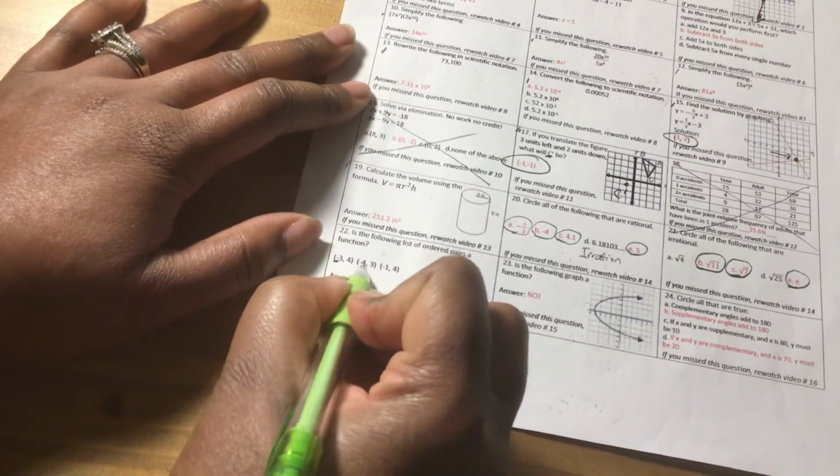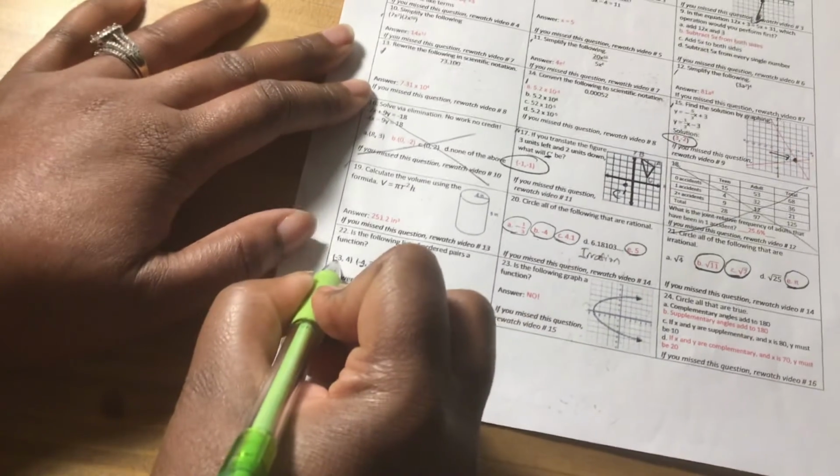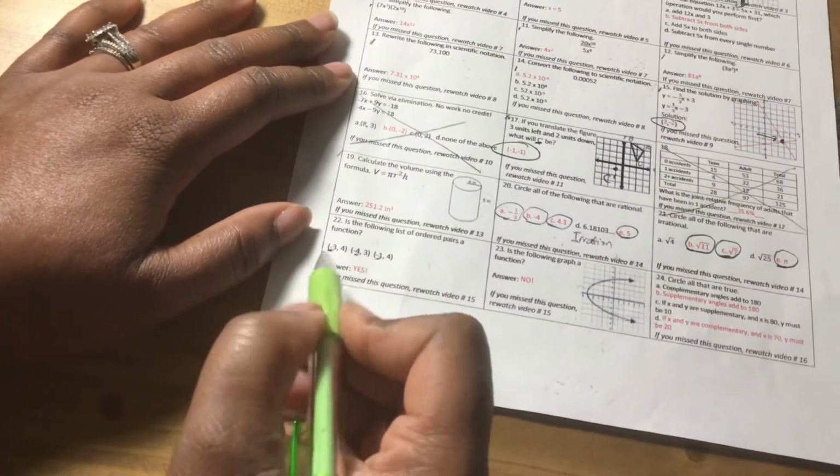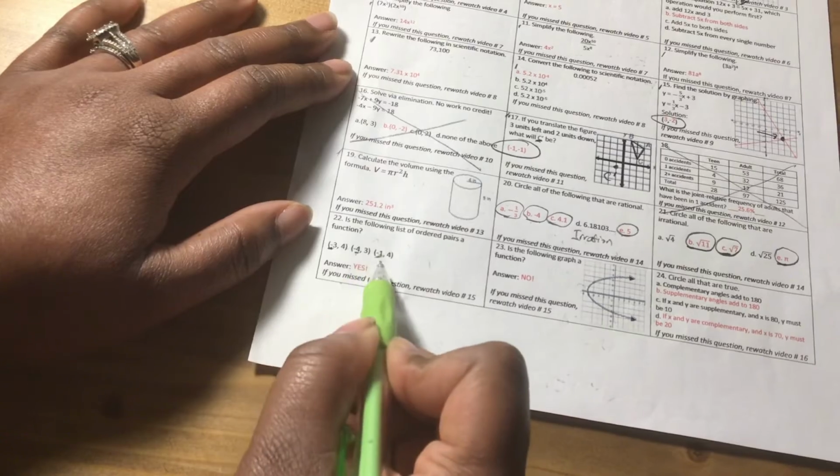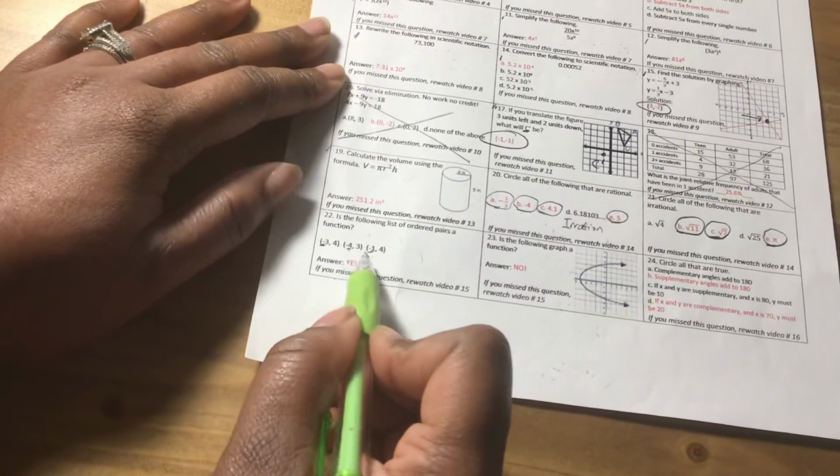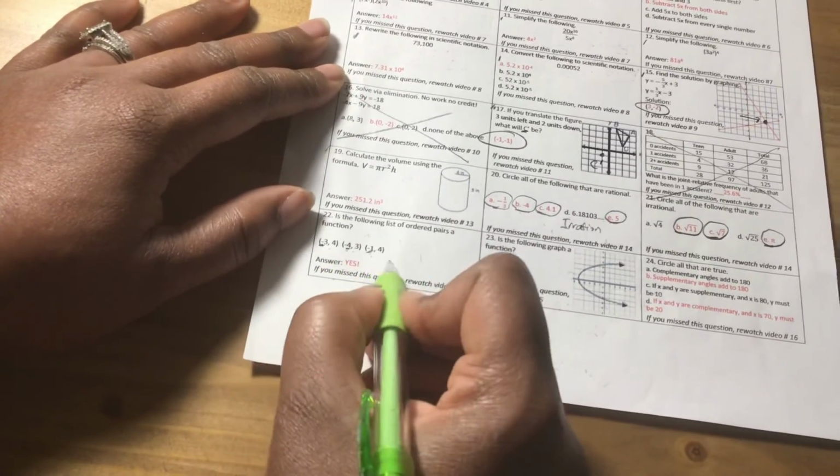All right, so here it says, which of the following is a function? Is this a function? You look at the x's. If the x's do not repeat, it is a function. This x is -3. This x is -4, and this x is -1. Since all of these numbers are different for x, yes, this is a function, okay?